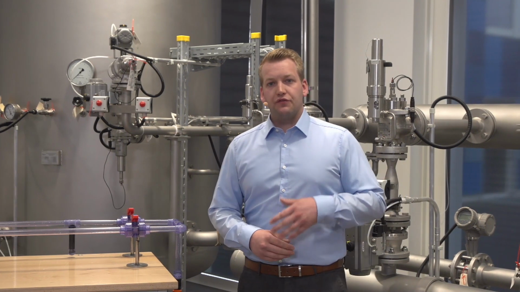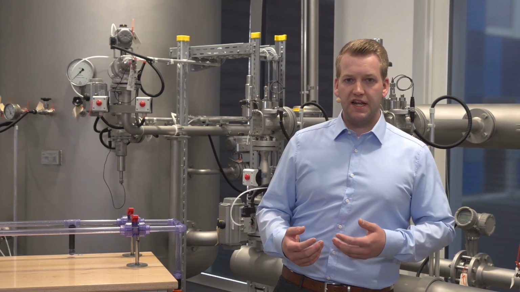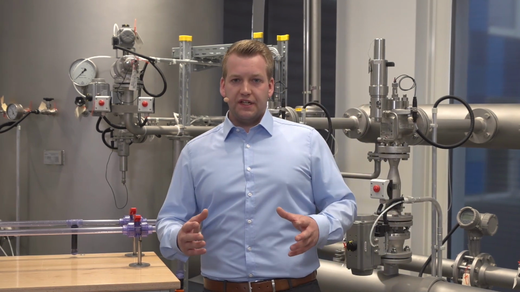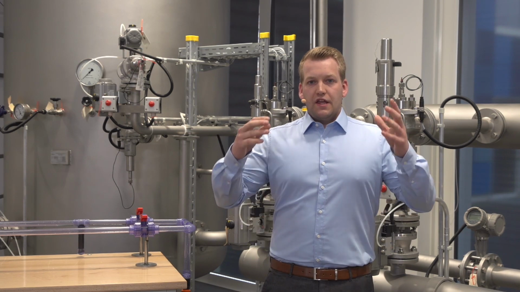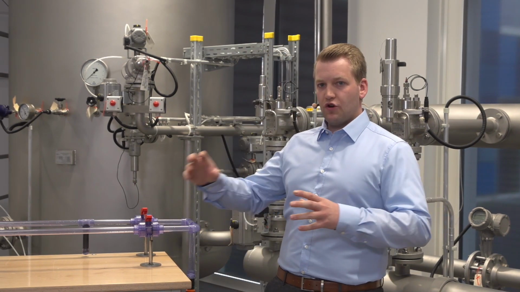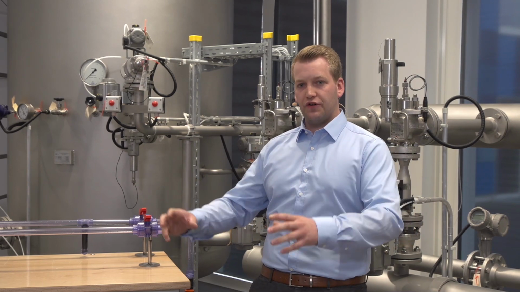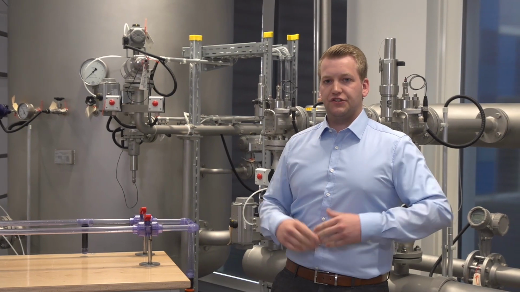Let's start with the first requirement, efficient cleaning. Maybe first a short look at your home. If you're cleaning your bathroom at home, you have different surfaces, for example the mirror, the shower, and so on.